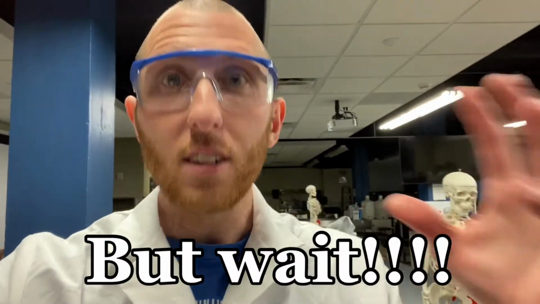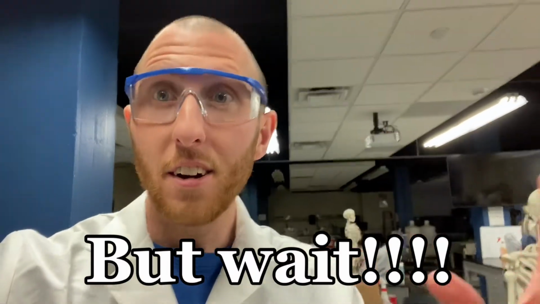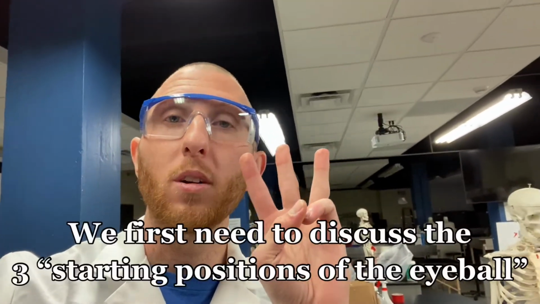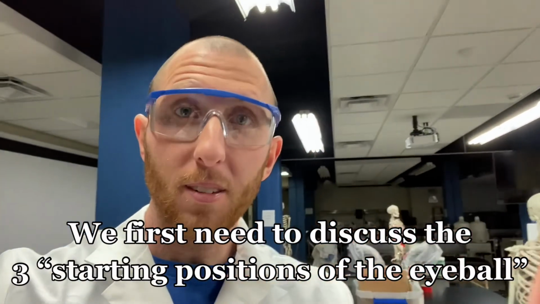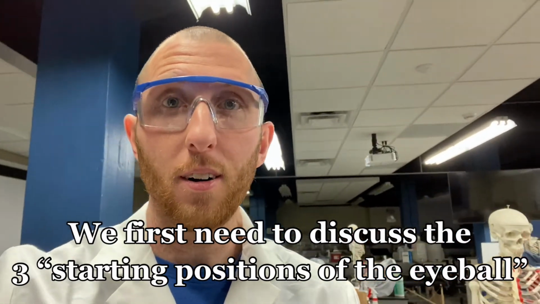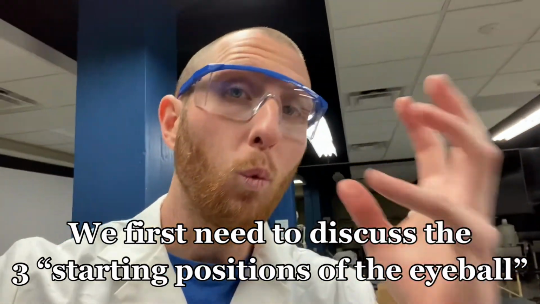All right, you know the actions, you know the muscles, you know the nerves, but what exactly does each muscle do? For that, we have to ask ourselves, what are the 3 starting positions for the eyeball? Because what that muscle will do depends on where the eyeball starts, or in what starting position. Here are the 3 starting positions of the eyeball.